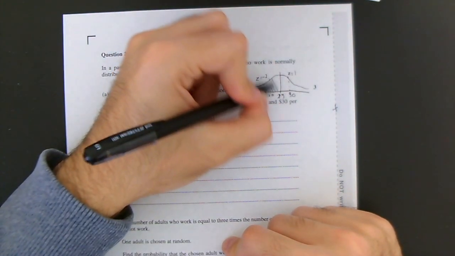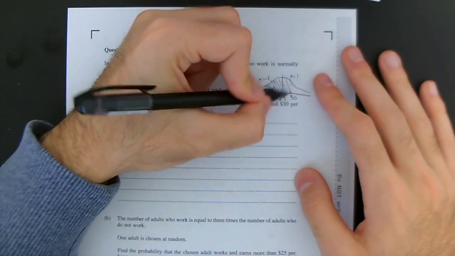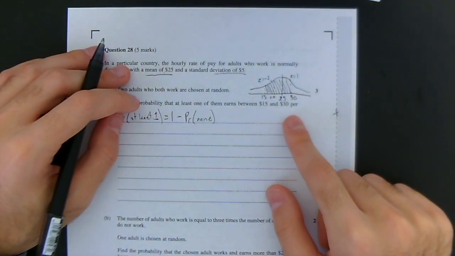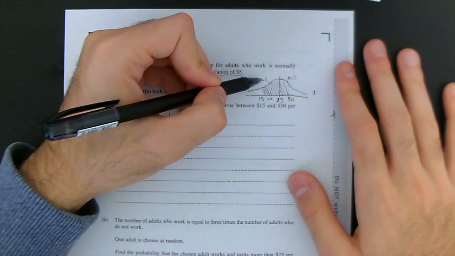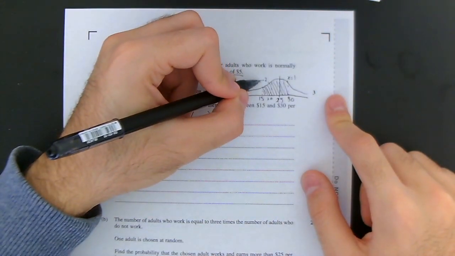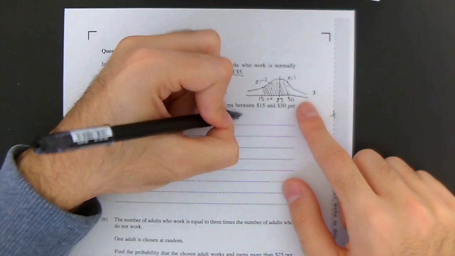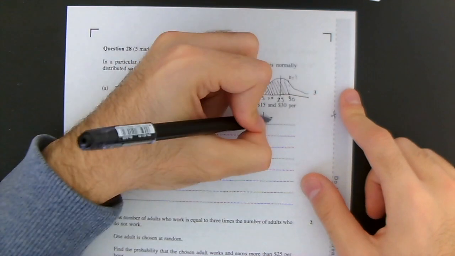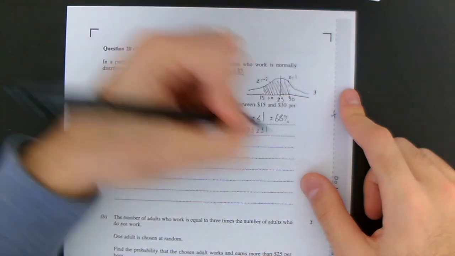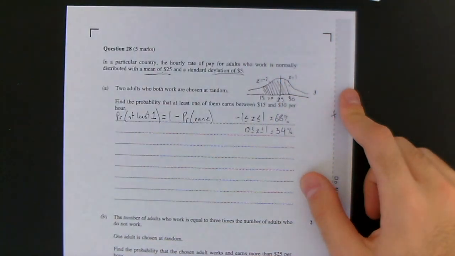So if we use the 68, 95, 99.7 rule, we can find an approximate percentage for the amount of people that lie within that bracket. The easiest way I can think of it is if you consider the first standard deviation, between -1 and 1, that's equal to 68%, which means half of that, from 0 to +1, is 34%, right?